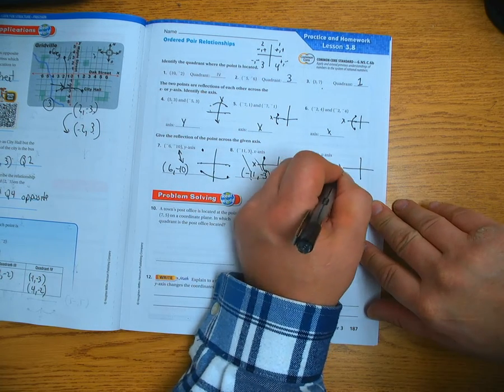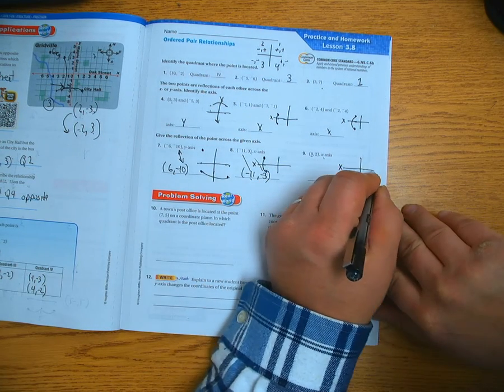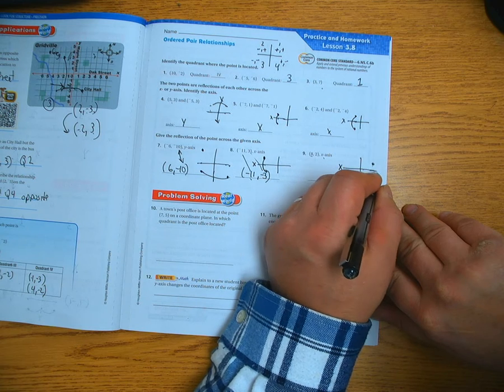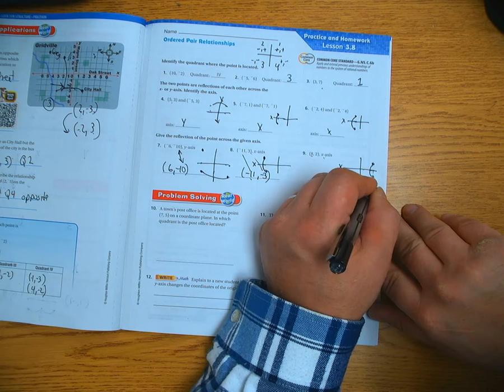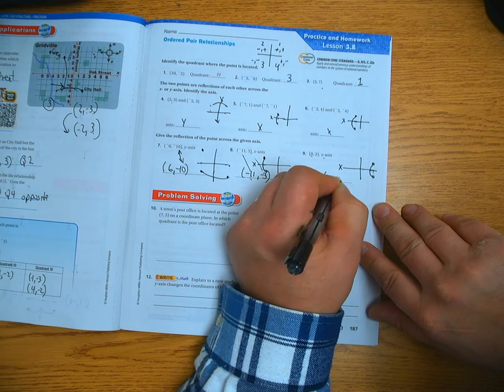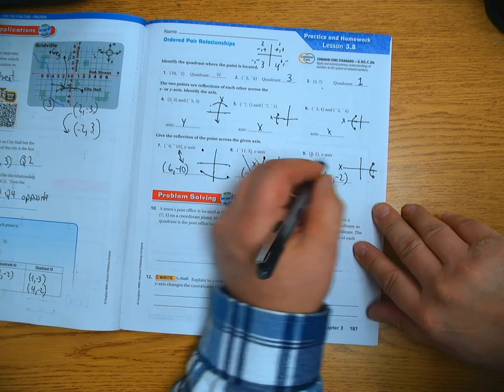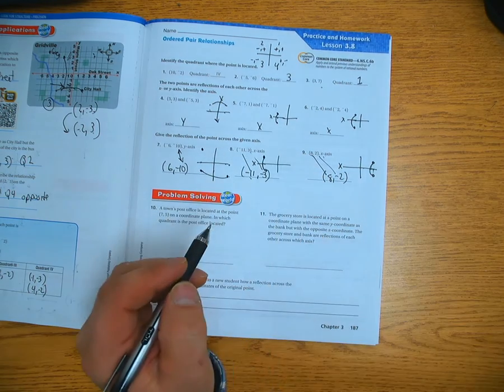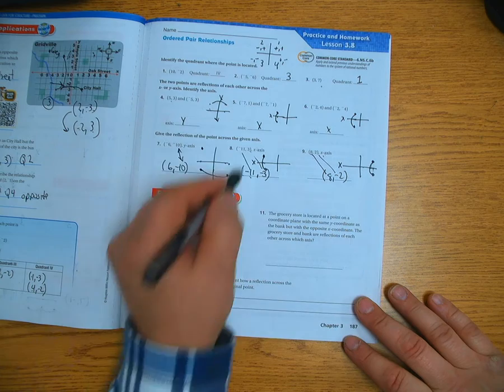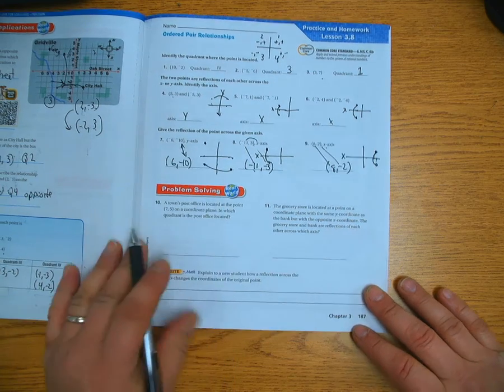I want to go across the x-axis. So positive 8, up 2 is about there. I want to go across this axis. So it's still positive 8, but now it's negative 2. 8, negative 2. So opposite. X stayed the same. Y flipped. Okay. The axis that I wanted to go over stayed the same.